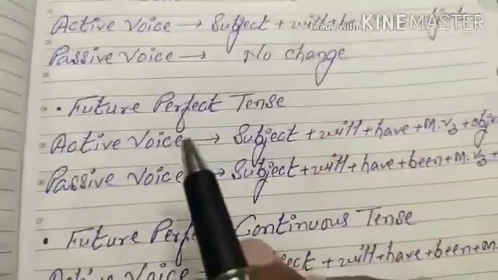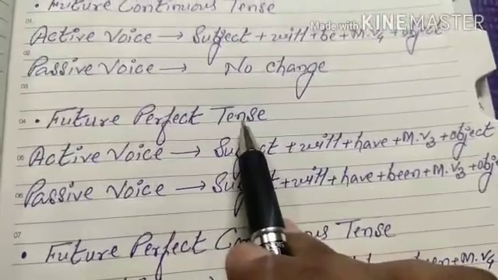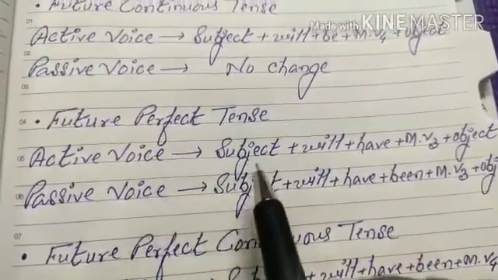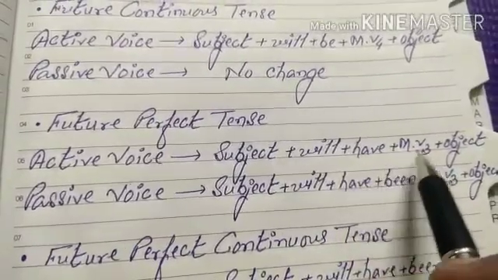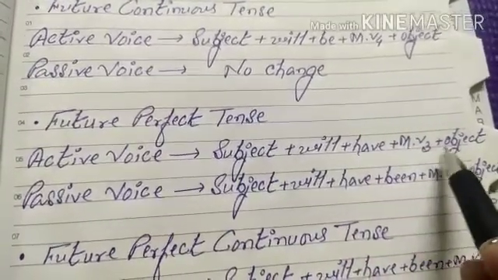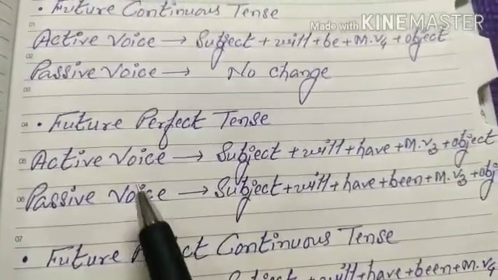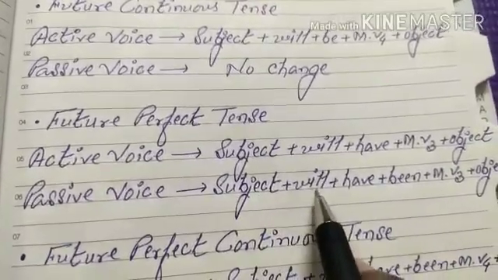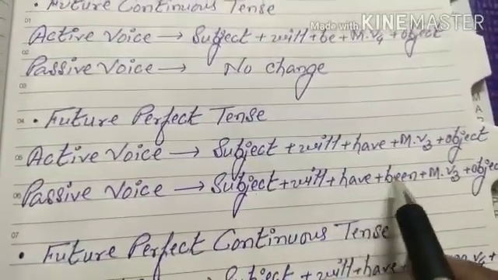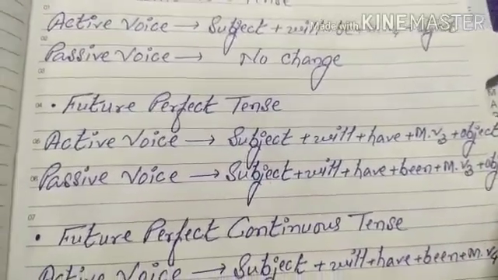If we talk about the third form of future tense, which is future perfect tense, the structure in active voice is subject plus will plus have plus main verb in V3 plus object. But in passive voice, the structure of future perfect tense is subject plus will plus have plus been plus main verb in V3 plus object.